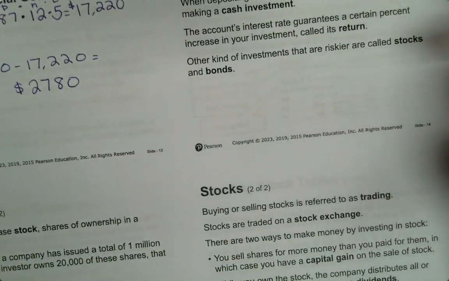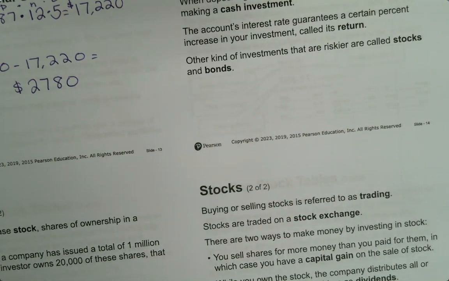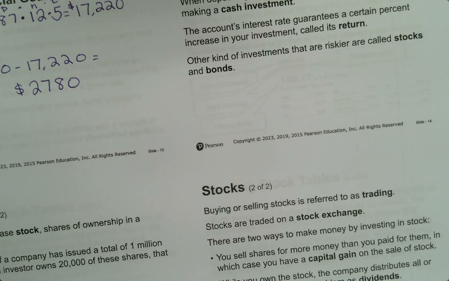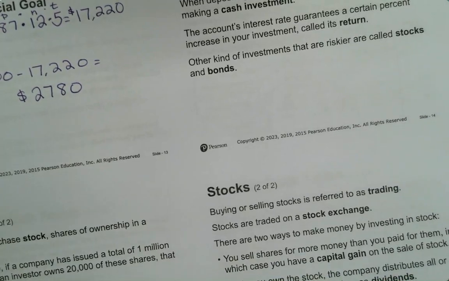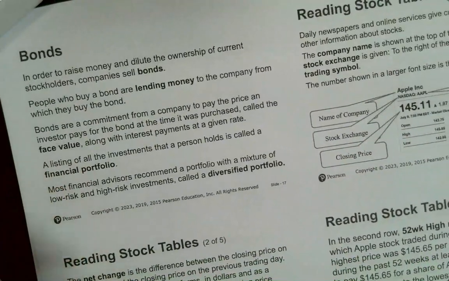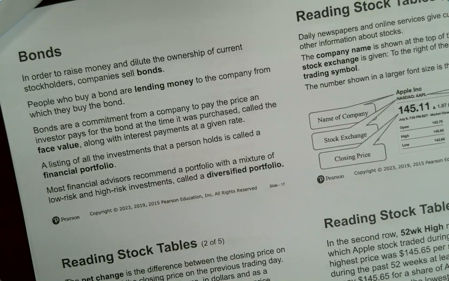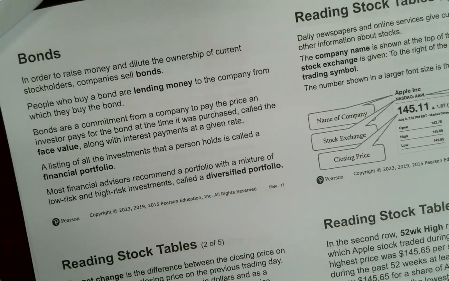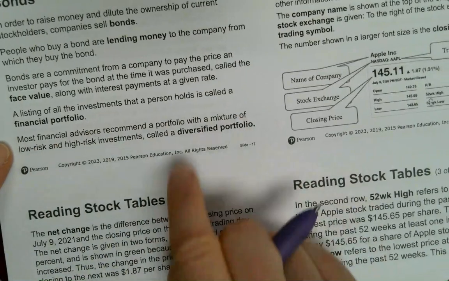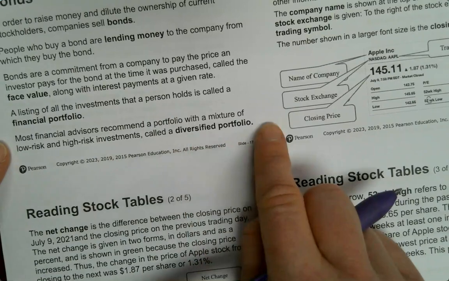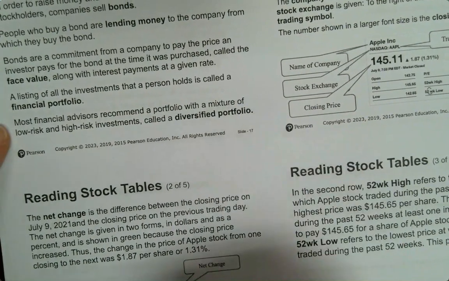Okay, you can go ahead and read over investments, stocks. So you can pause it while you read. Okay, bonds, you can go ahead and read about that. Pause it if you need to. One thing that I do want to highlight is financial advisors recommend a mixture of low and high risk, and that's called diversified. That way you don't put all your eggs in one basket.